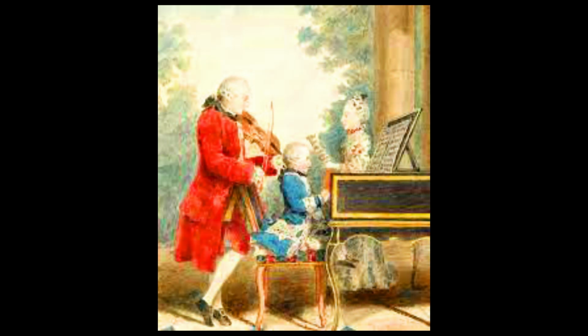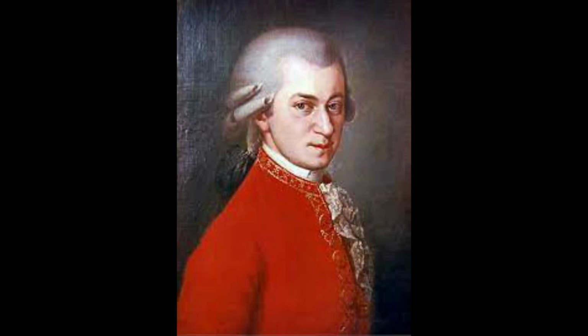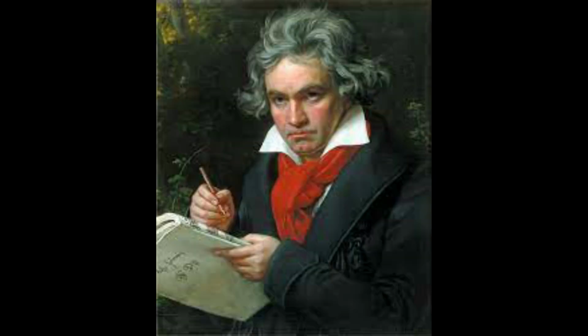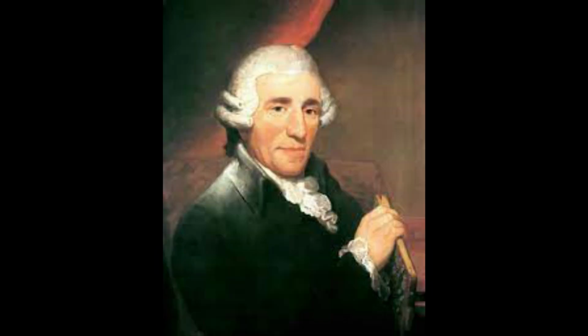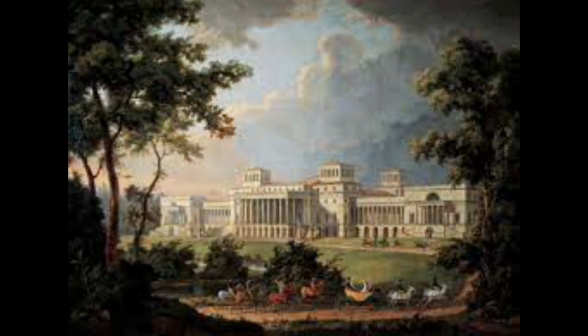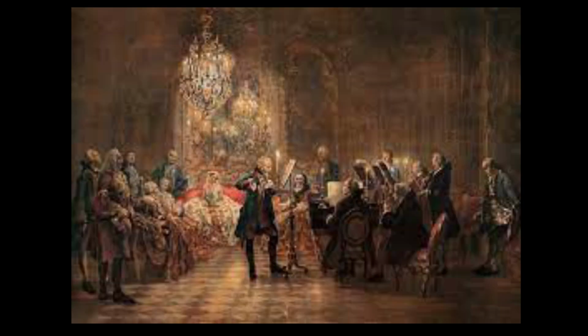The classical era is the period of history from 1750 to 1830. Those years were full of such talented musicians and composers: Mozart, Beethoven, Schubert, Haydn. And Vienna was the main city where musicians succeeded. The music of the next century, even today, is heavily influenced by the classical era.